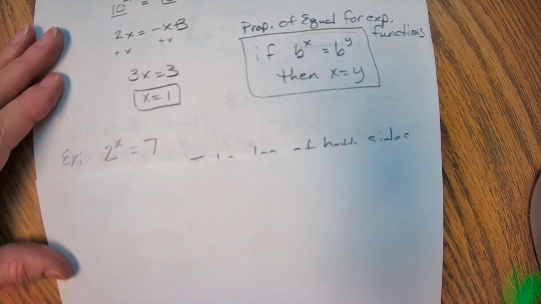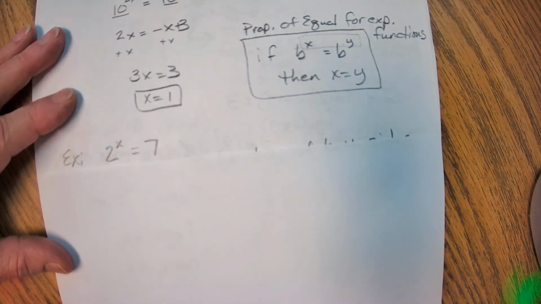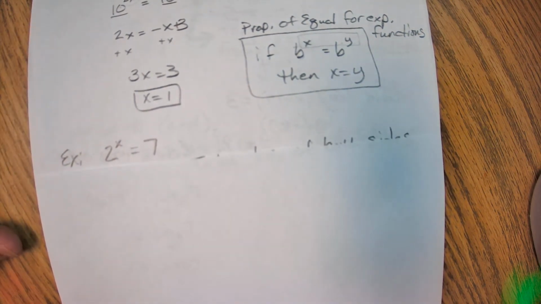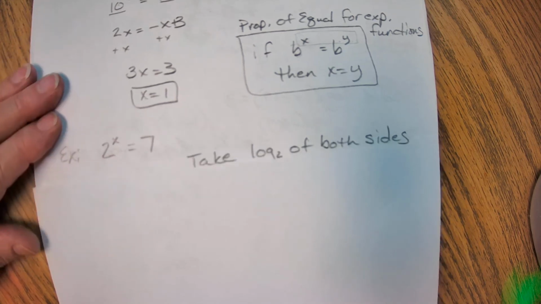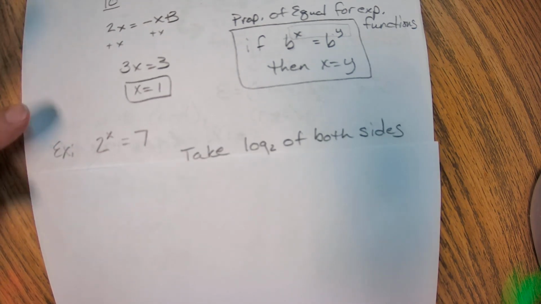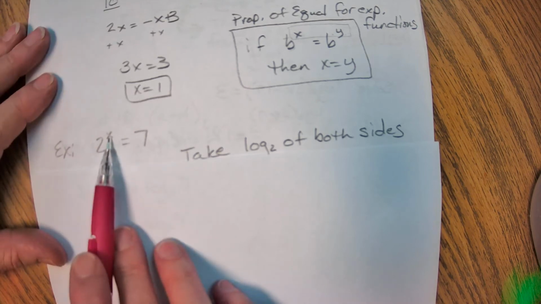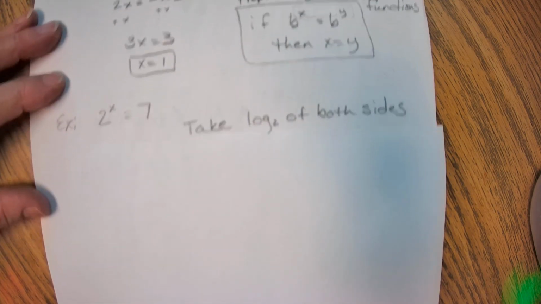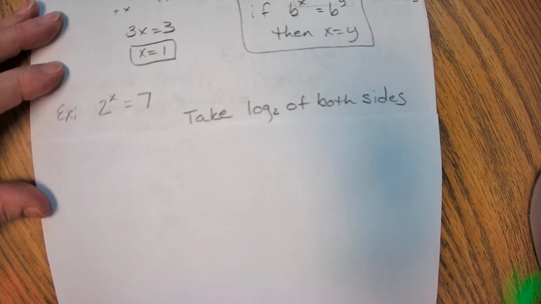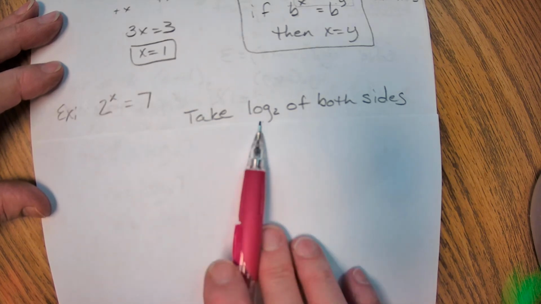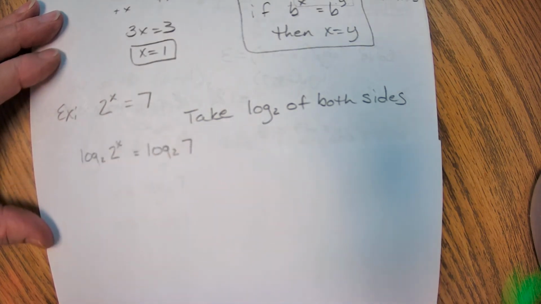All right, next problem is 2 raised to the x is equal to 7. Remember, the reason that logarithms were invented was to solve problems like this, to undo these variables in the exponent. So I'm going to take log base 2 of both sides.